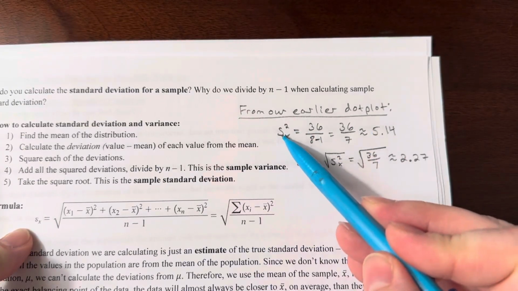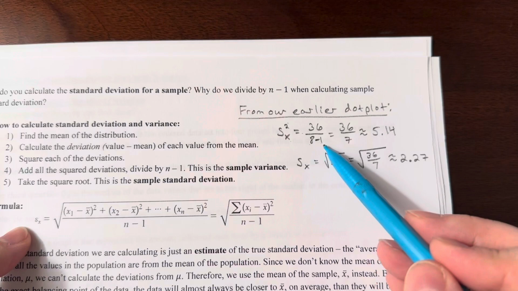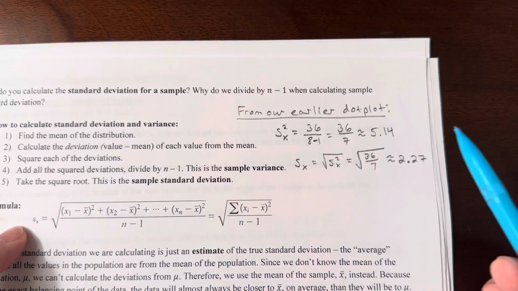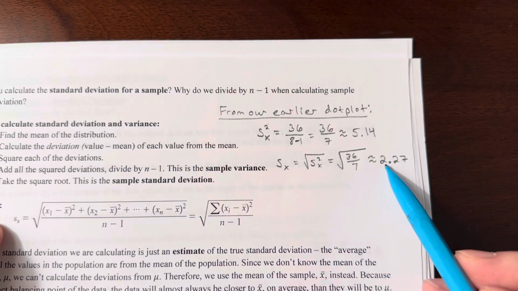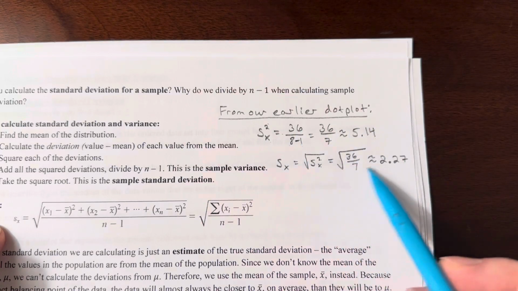So s squared sub x is equal to 36 divided by 8 minus 1 this time, and 36 divided by 7 is approximately 5.14. And if we take the square root of that, we get 2.27. So this is how that would work out.